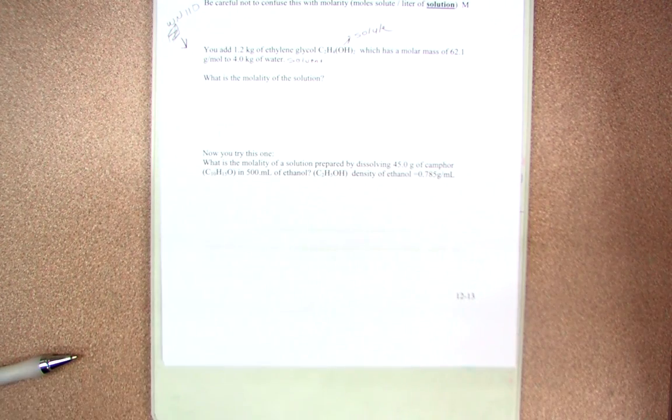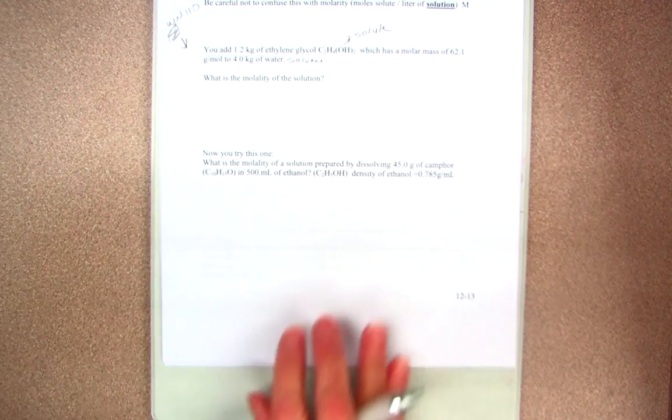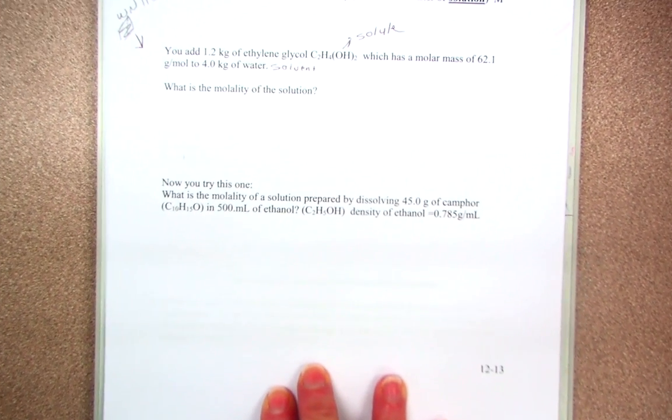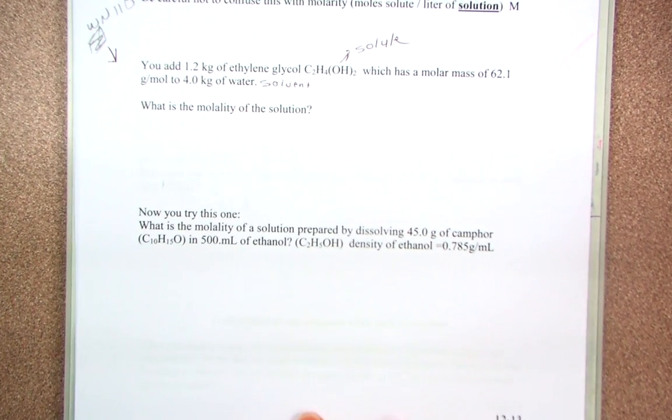Okay. The last time that we were together, we were introducing several different units of concentration, and we had finished up our discussion of percent. Now we're ready to start the new one that I've sort of warned you about, and this is molality.